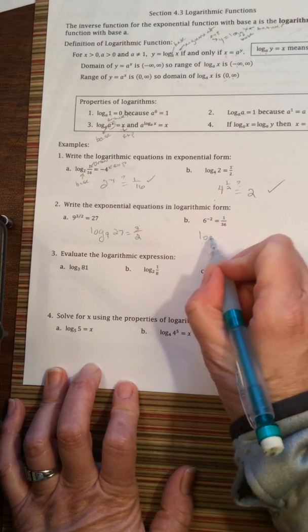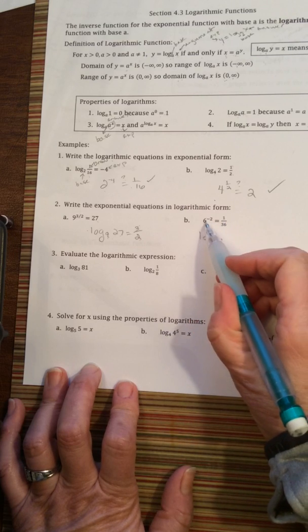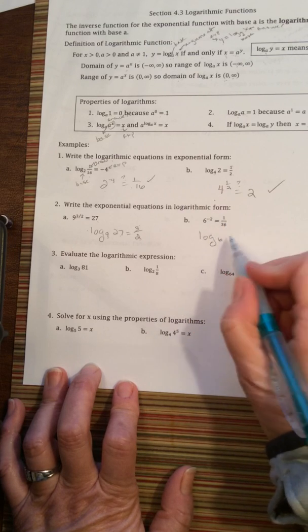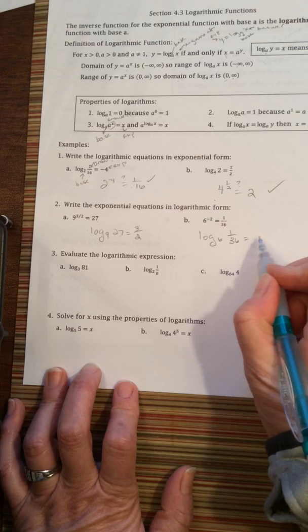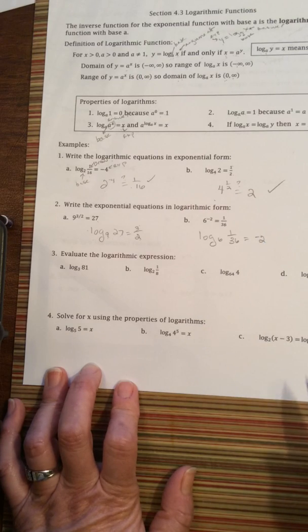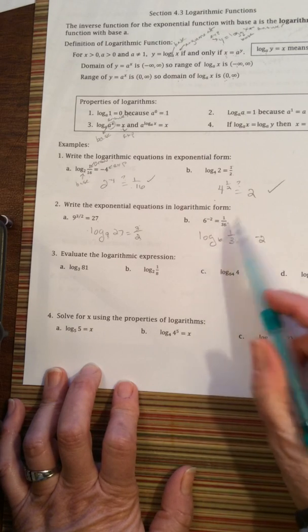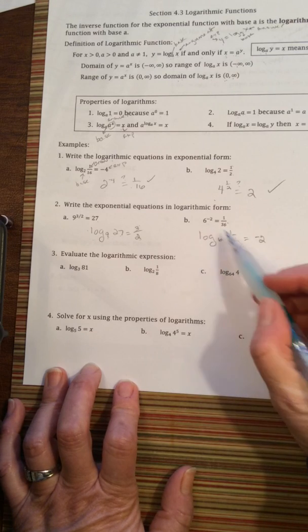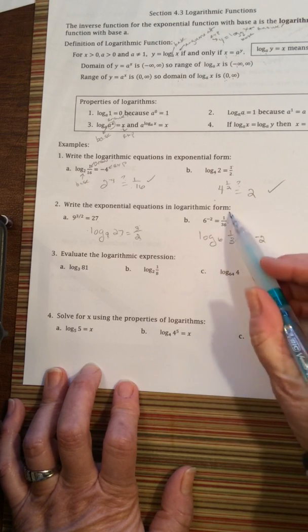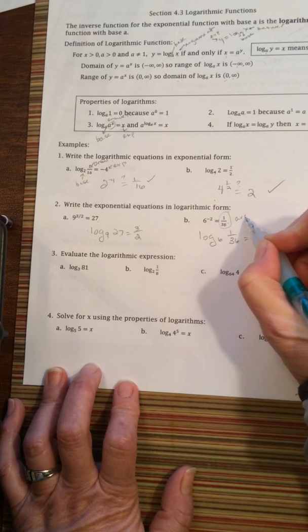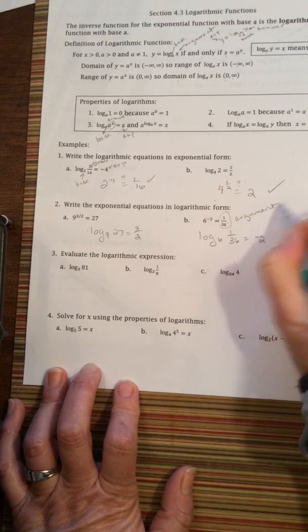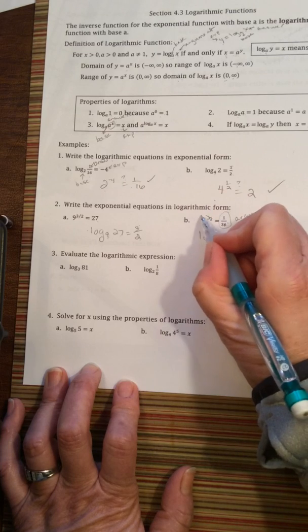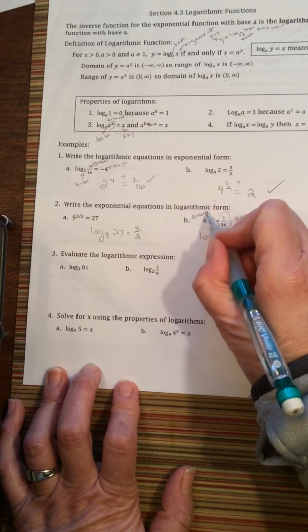And then here, the log base 6 of 1/36 equals -2. This is the exact same statement as that exponential statement. So you just have to get used to using the base for your log, finding the argument on the other side, and finding the answer here in your exponent.